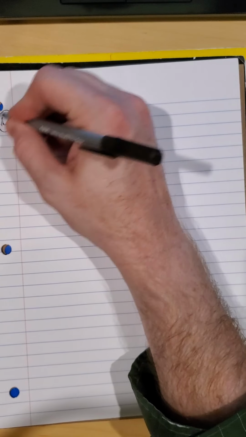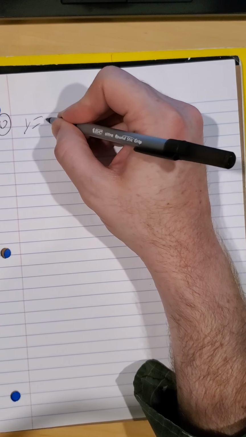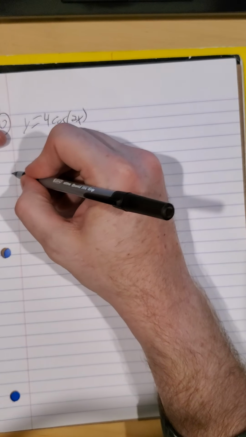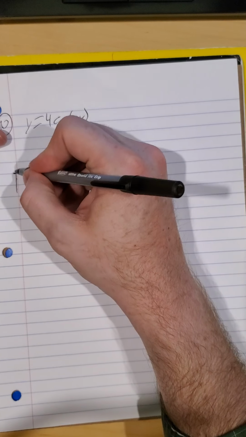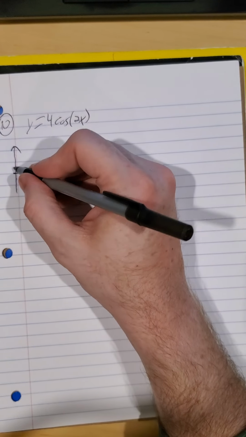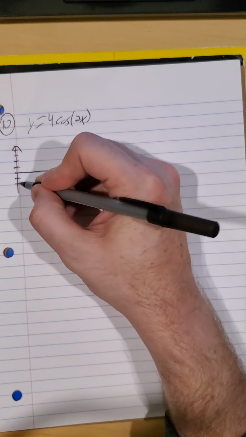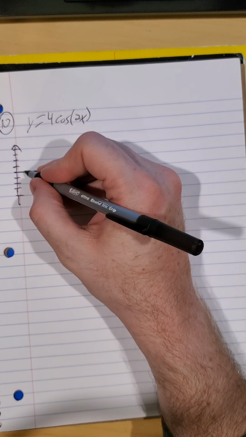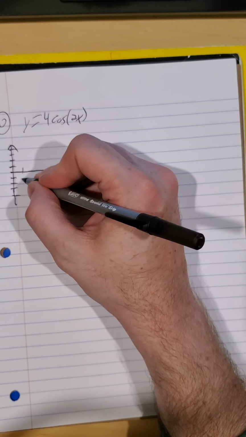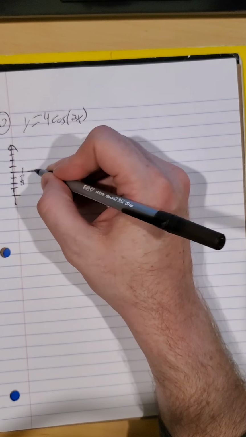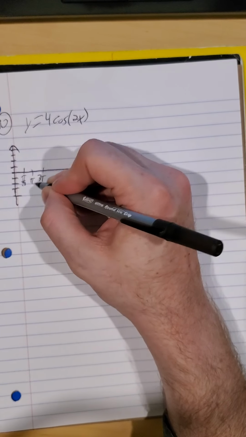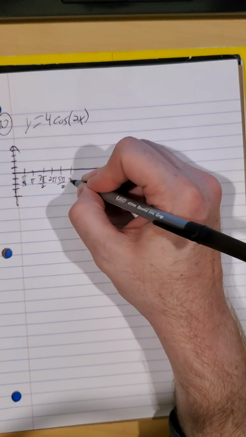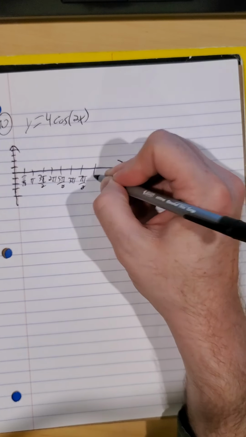Similar problem, but we got to play with some cosines. Okay, so our usual scale for this one, so pi over 2, pi, 3 pi over 2, 2 pi, 5 pi over 2, 3 pi, 7 pi over 2, and 8 pi.